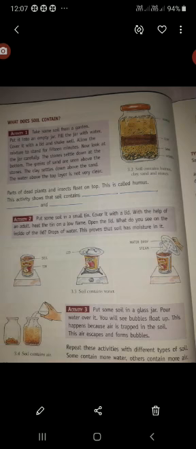Now look at the jar carefully. The stones settle down at the bottom. The grains of sand are seen above the stones. The clay settles down above the sand. The water above the top layer is not very clear. Parts of dead plants and insects float on top. This is called humus. This activity shows that soil contains dash, dash, dash and dash. You'll find the answers of this from the diagram 3.2.